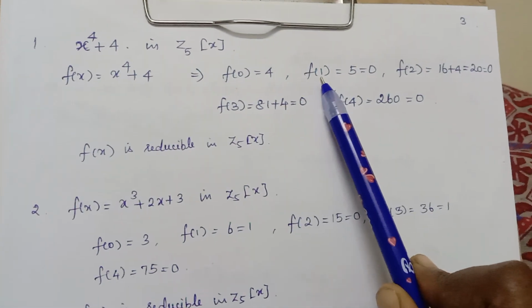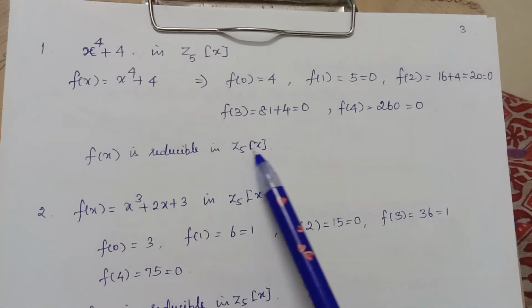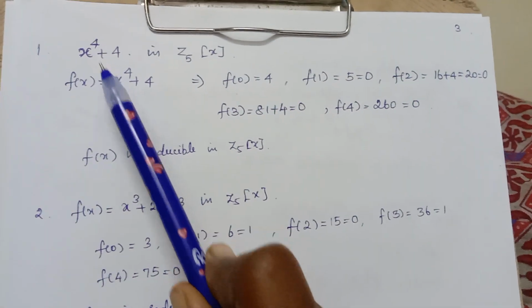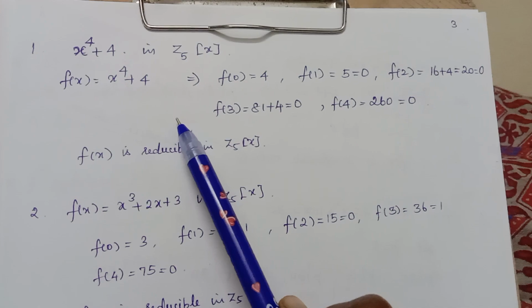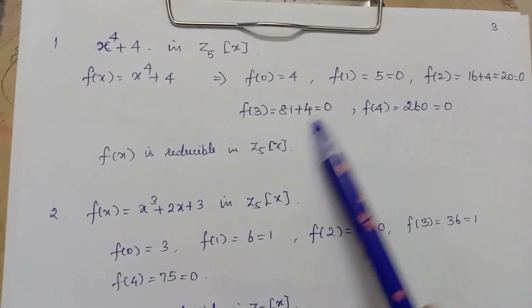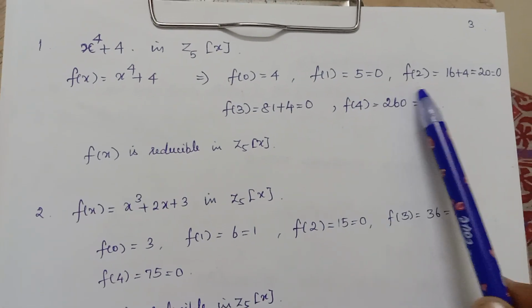Okay, so 1 is a root. From here itself you can conclude that f of x is reducible in Z5[x], because reducible means the given polynomial can be written as a product of factors whose degrees are less than the given polynomial, isn't it? So if you get even one root, you can directly write that it is reducible. But here I have checked for other numbers also.